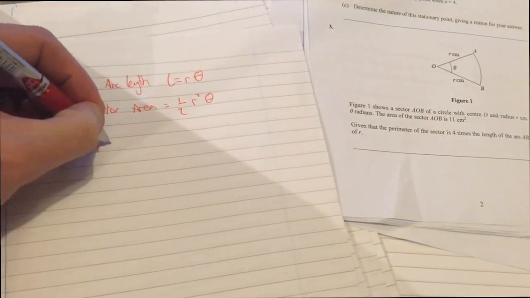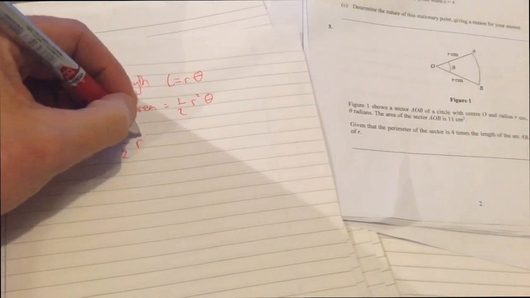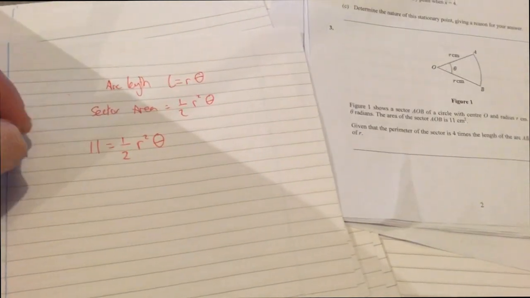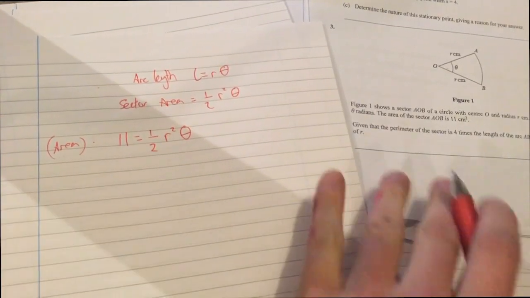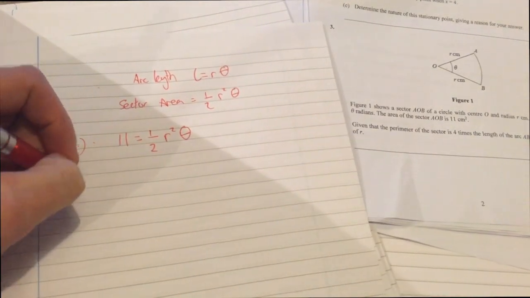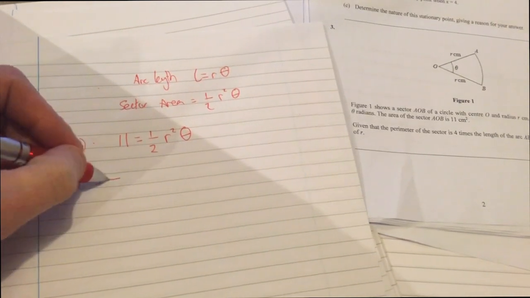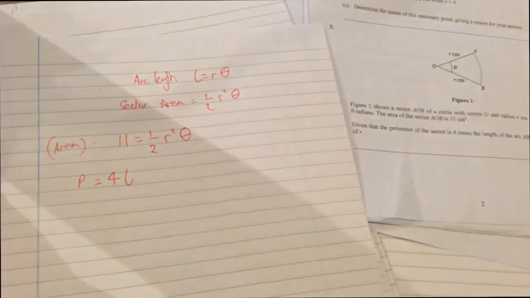Okay, so we're told the area is 11. So we can say 11 equals half r squared theta. The next bit of information we're given is that the perimeter is 4 times the arc length, so 4L.